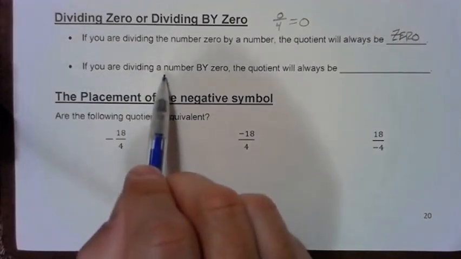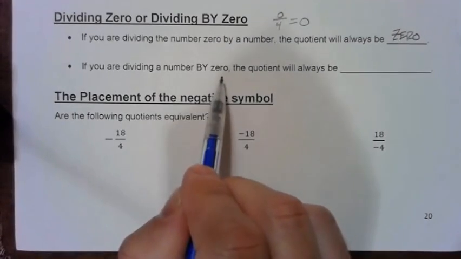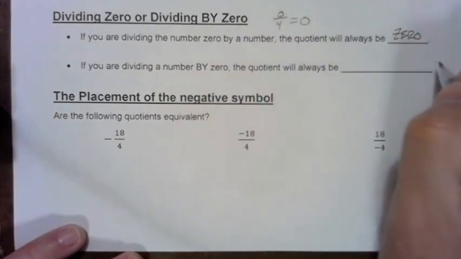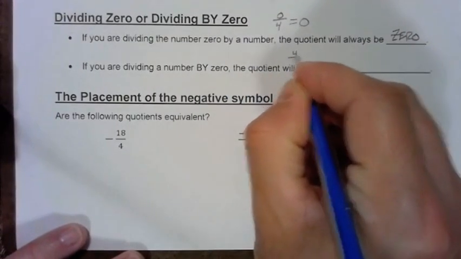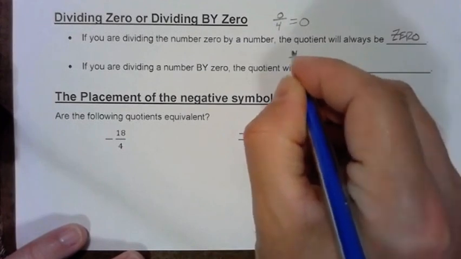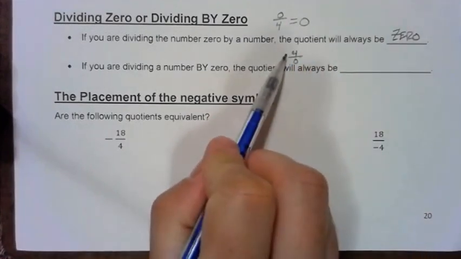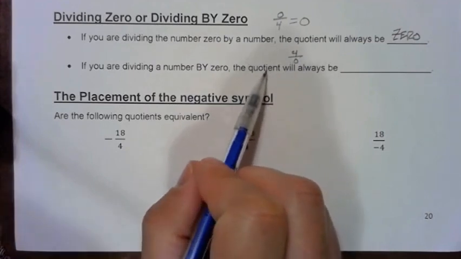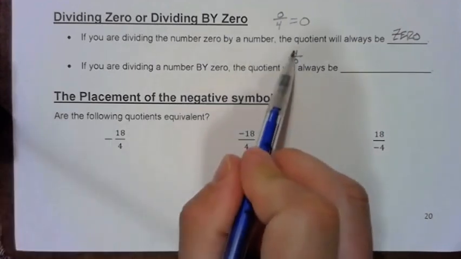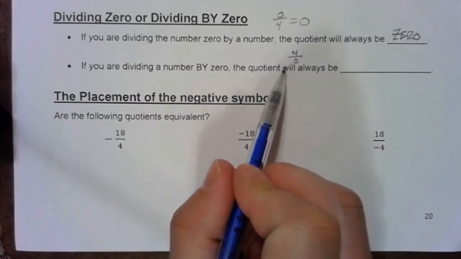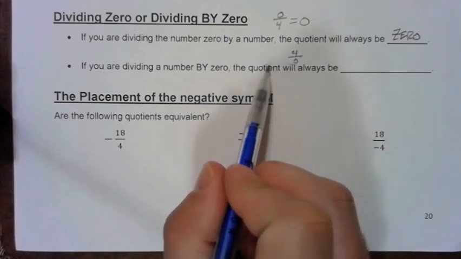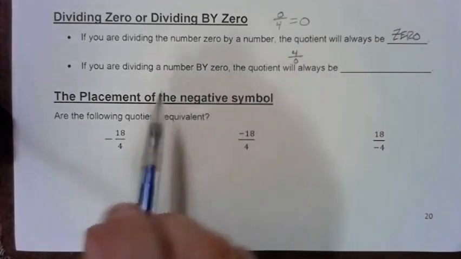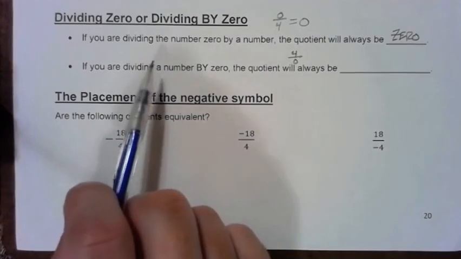However, if you're dividing a number by 0, this is where it's a little bit different. Maybe I'm doing 4 divided by 0. Well, I can't take 4 things and divide them into no equal groups. I could divide them into one group, I could divide them into 2 groups, but I can't take 4 things and divide them into no groups. This isn't possible. In fact, if we were using a calculator in this example, your calculator would give you an error because this can't be done.